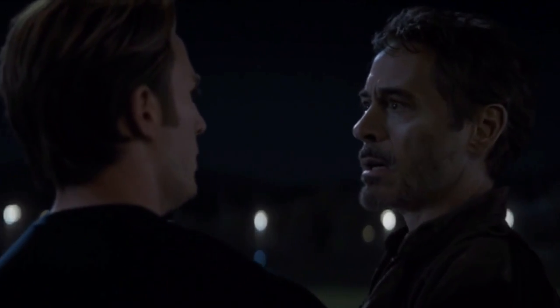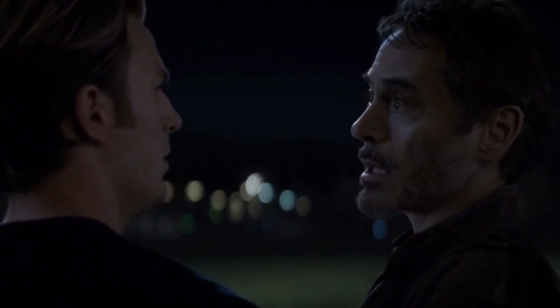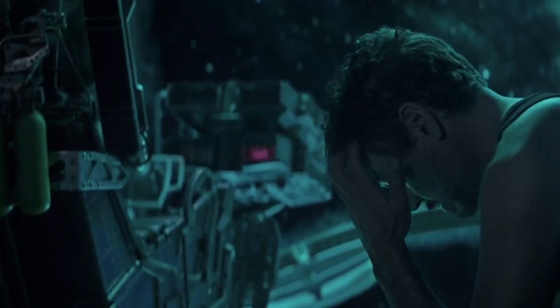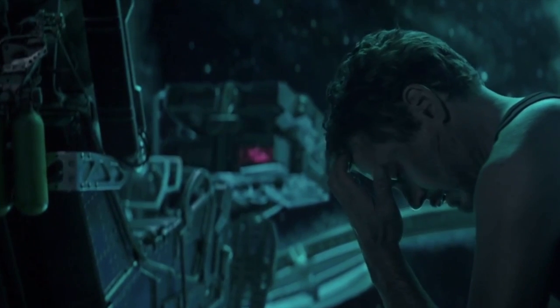Steve and Tony finally come face to face for the first time in 2 years, but Tony's also not too happy, given he also tried to fight Thanos and lost, and had to watch that Peter Parker kid, who is kind of like a son to him, disintegrate right in front of him, and he's also been living off of rations in space for a little while.